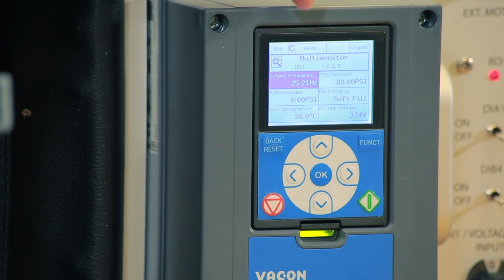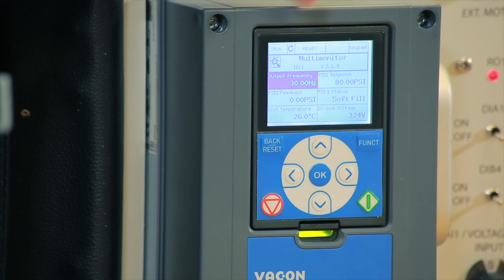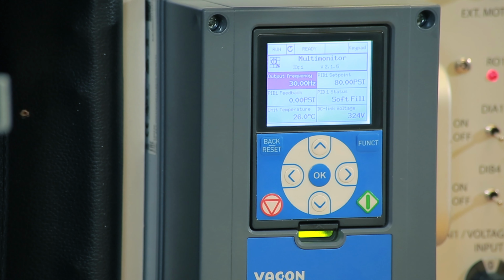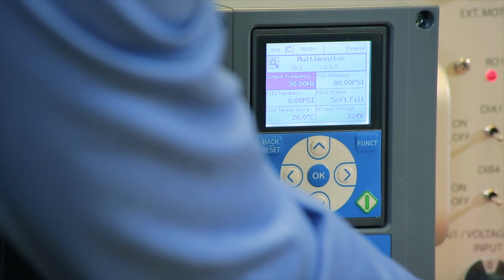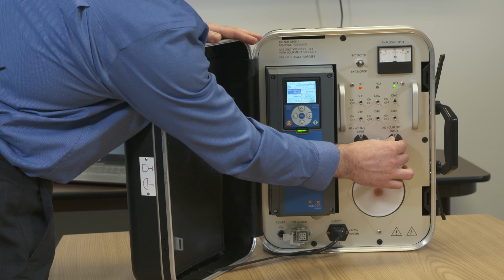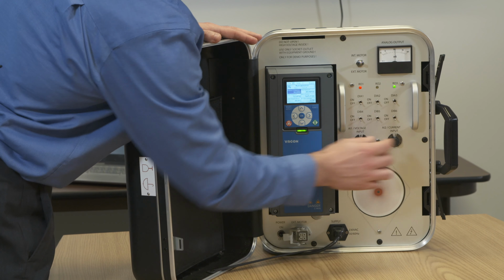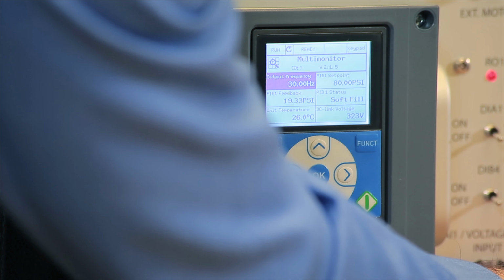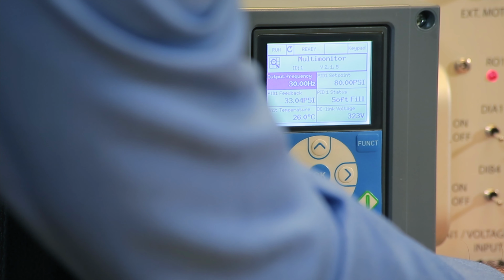So the drive is running right now at 30 hertz until we see 35 psi. Okay, so everything is done automatically. We're going to increase the pressure and monitor this second value here until we get to 35. And after that, the speed should increase to 60.